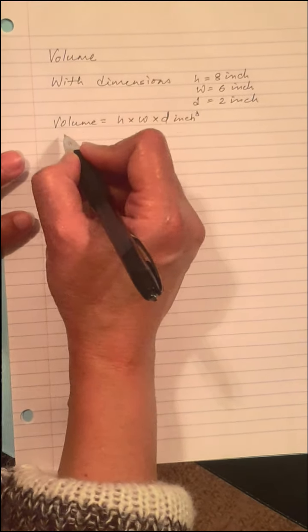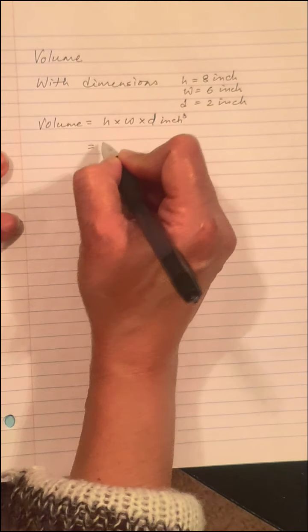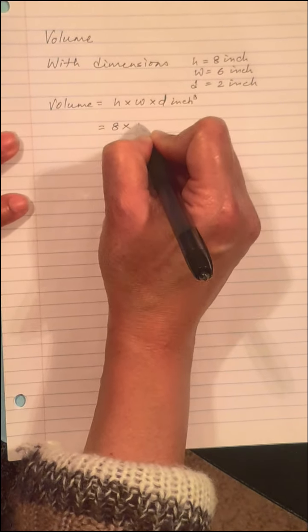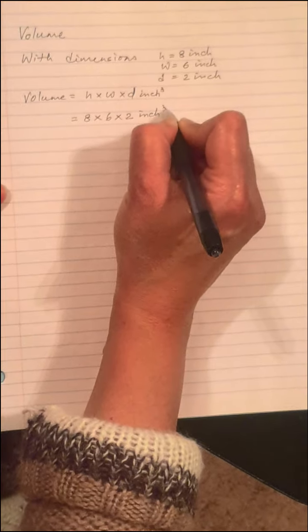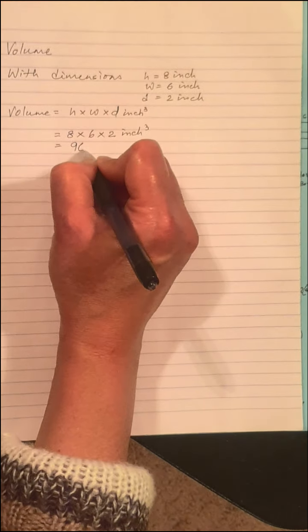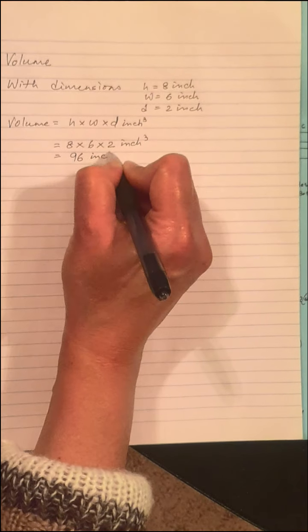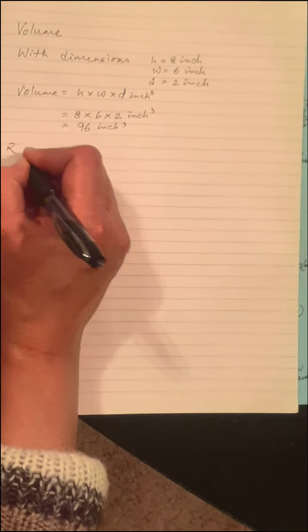So the volume of that box would be 8 times 6 times 2 inch cube, so that is 96 inch cube.